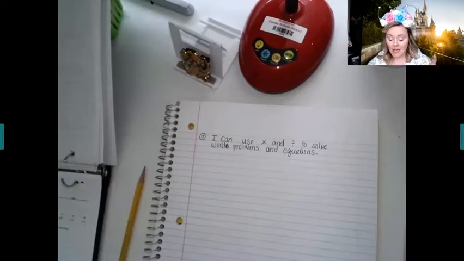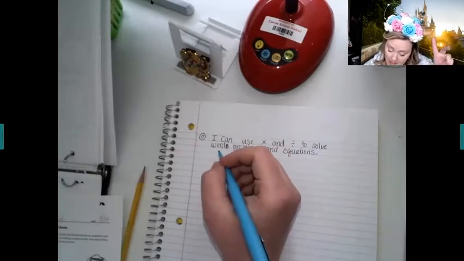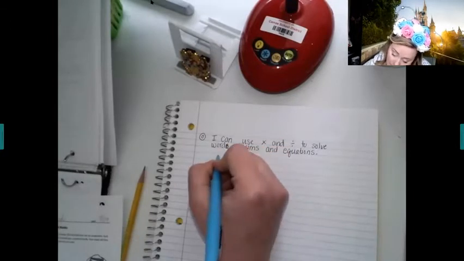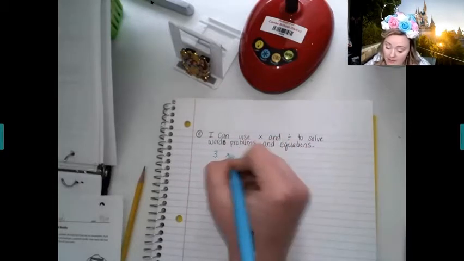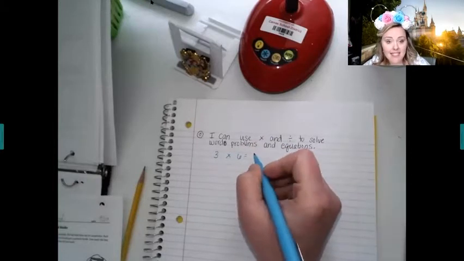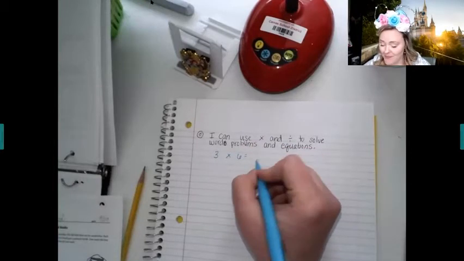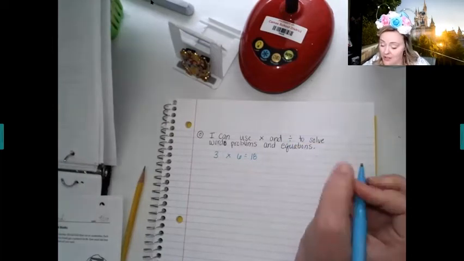spend on sandwiches in all. So I'm going to think about this as 1, 2, 3 people bought a sandwich. So we have 3 groups of 6, and we know that 3 times 6 is 18. Very good. So they spent $18 in all. So you could write that out.